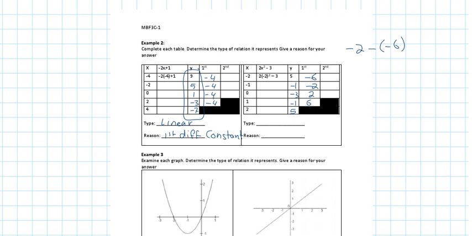Sorry, can you repeat your question? This one? 2 times 2 squared minus 3. 2 squared is 4. 4 times 2 is 8. 8 minus 3 is 5.